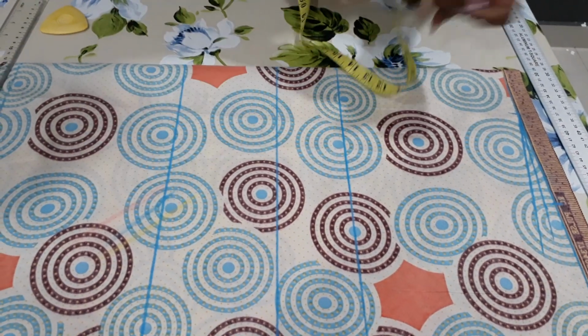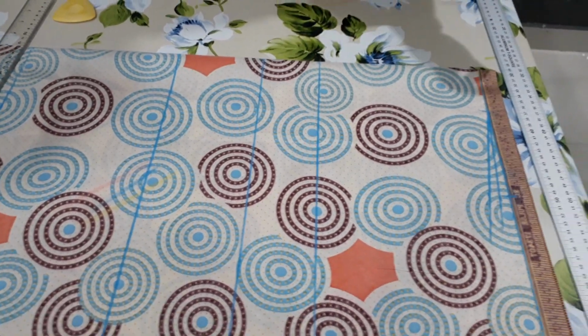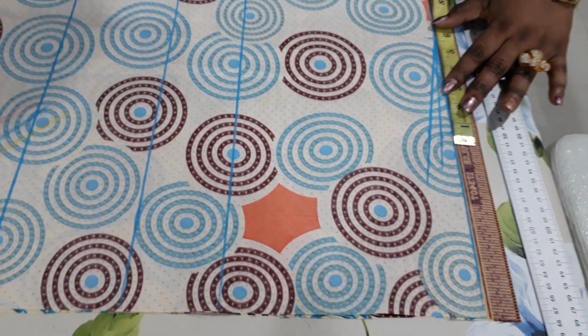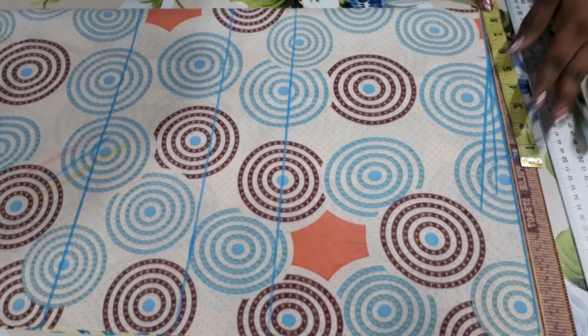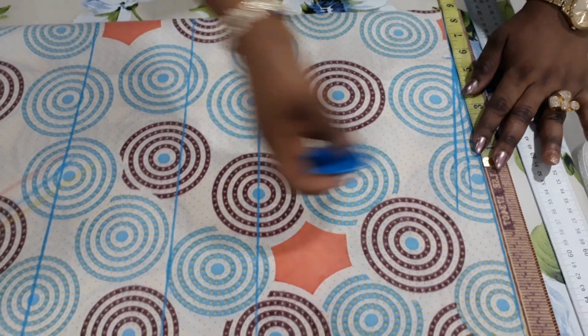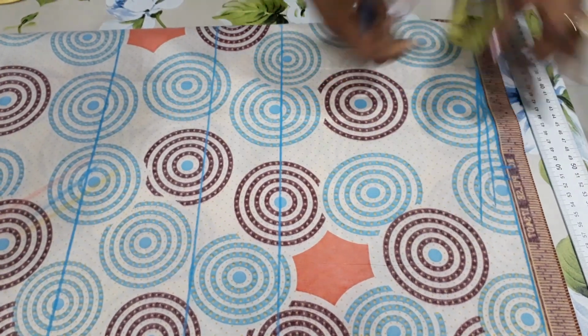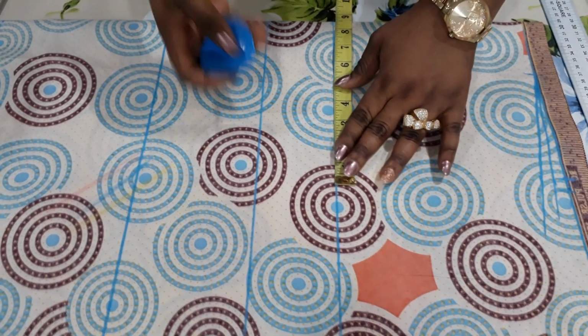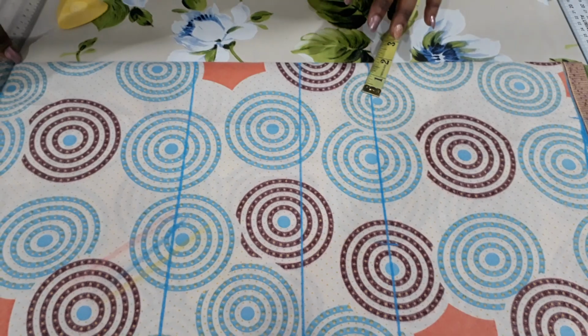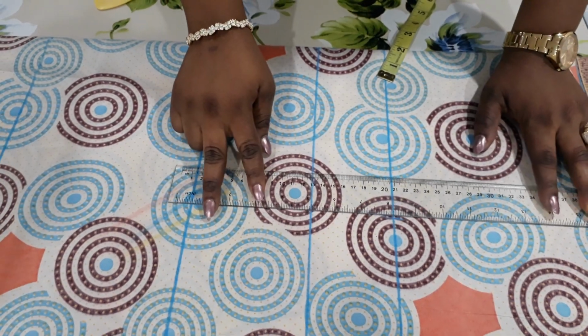After doing that, I can insert my shoulder measurement. That is half of your shoulder. Mine is 8.5 and it's here. Then I will mark it on my chest line too, and then go with a straight line.